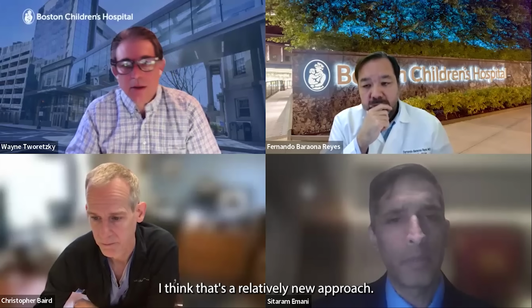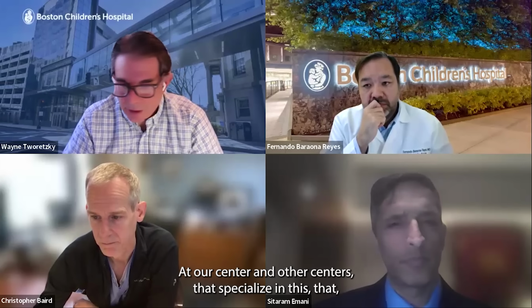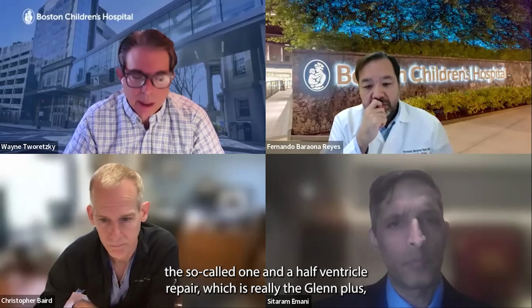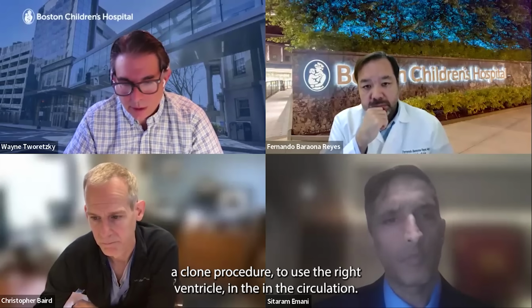Yes, I agree. I think that's a relatively new approach at our center and other centers that specialize in this, the so-called 1.5 ventricle repair, which is really the Glenn plus the cone procedure, and to use the right ventricle in the circulation.